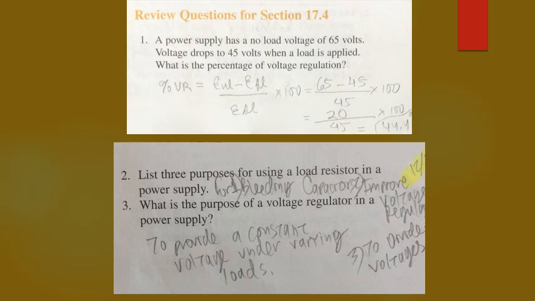Question 2. List 3 purposes for using a load resistor in a power supply. That is 1, for bleeding capacitors, 2, to improve voltage regulation, and 3, to divide voltages. Question 3. What is the purpose of a voltage regulator in a power supply? That is to provide a constant voltage under varying loads.